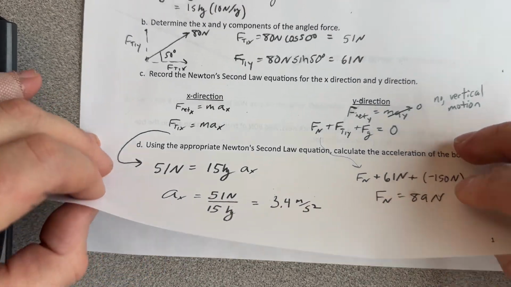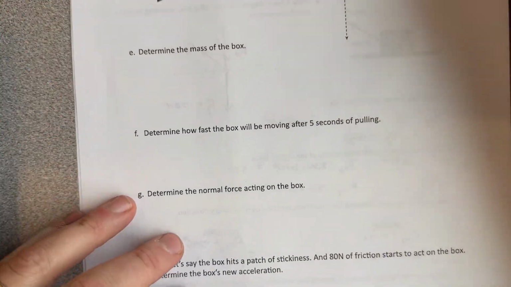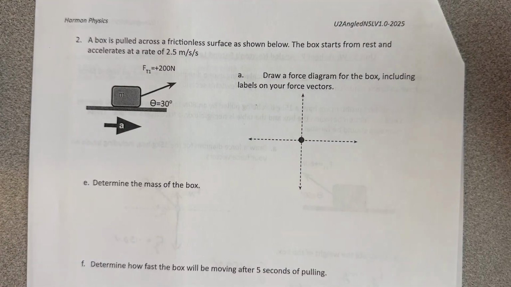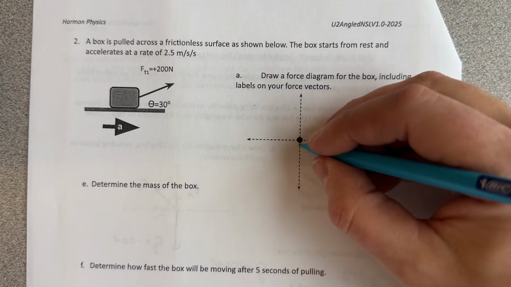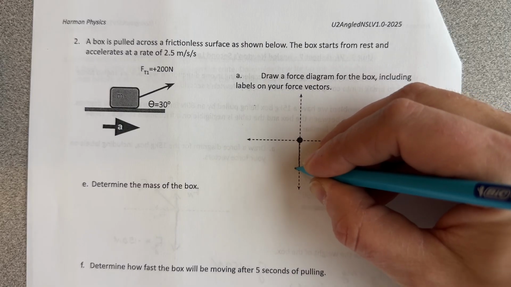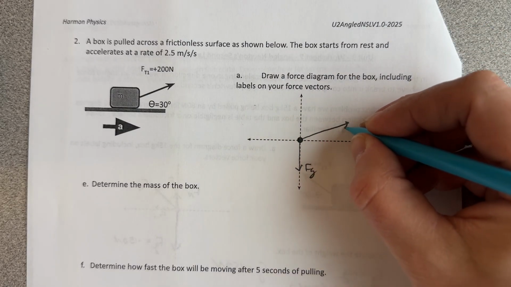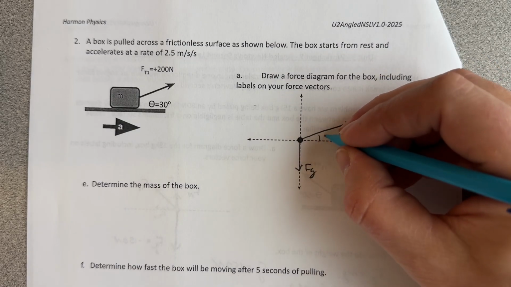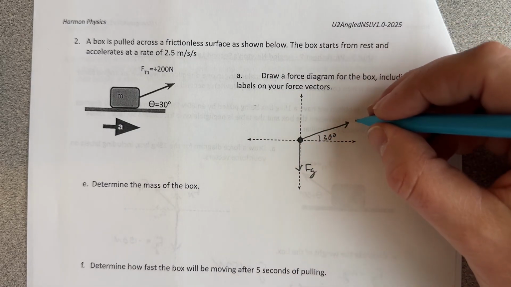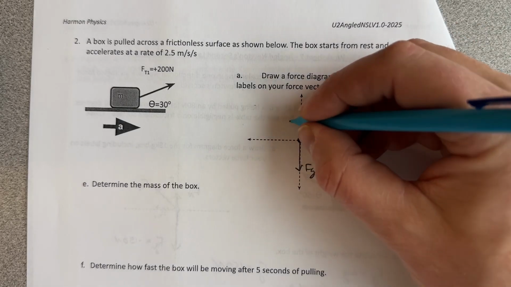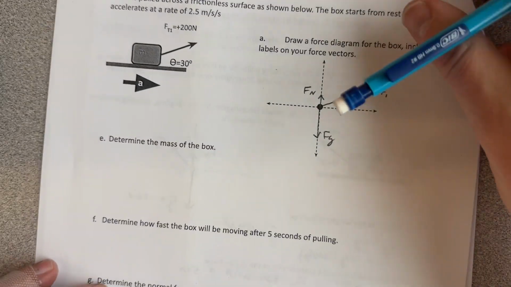All right, so good problem. The next one is kind of a nice one. All right, a couple things right out of the gate. Let's do our force diagram. Still frictionless. Fg, the applied force isn't nearly as steep. We'll call that Ft1. We are still going to have a normal force, Fn.